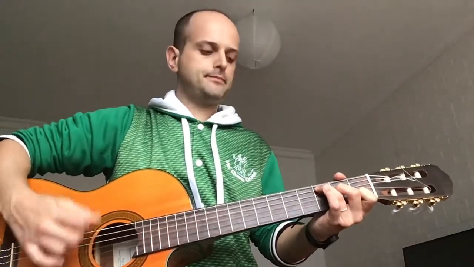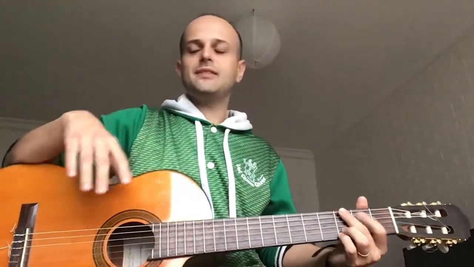So you have this structure of playing the root of the chord and the other notes, tum pa tum pa tum pa boom pa boom, for sure if you remember the song. So you have exactly this effect.